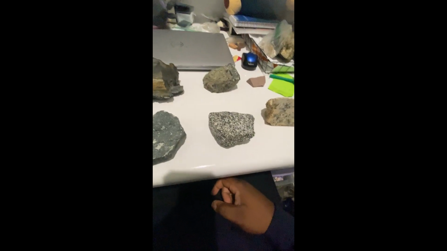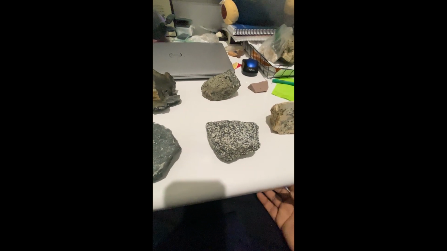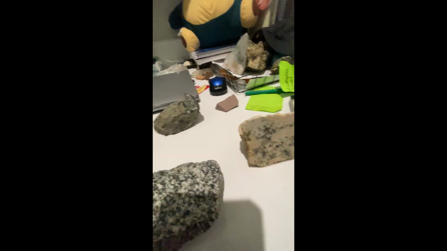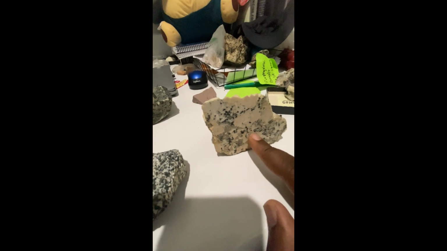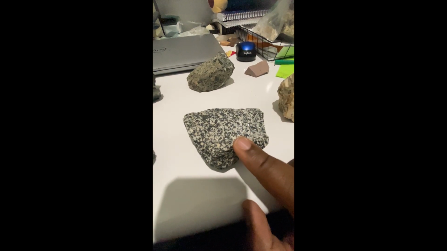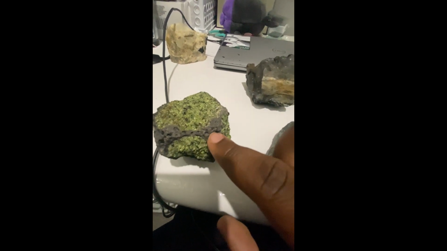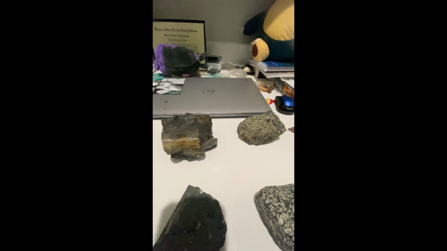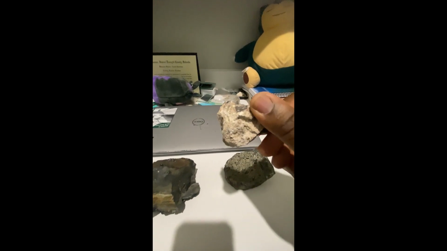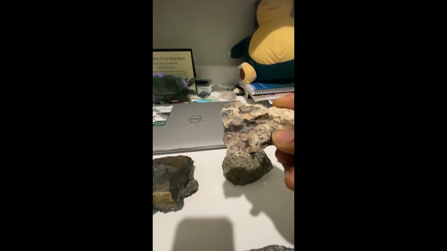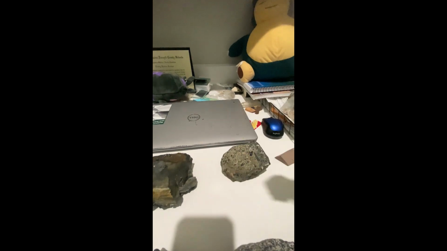For this part, I'm going to go through each type of igneous rock that I have. So right here, this is rhyolite. We have a pegmatite granite, diorite, andesite, gabbro, basalt, dunite encased in some basalt. We have welded tuff, which is basically rock fragments glued together by volcanic ash.